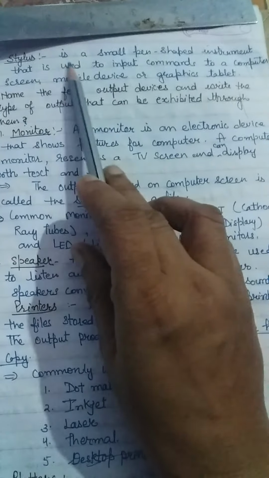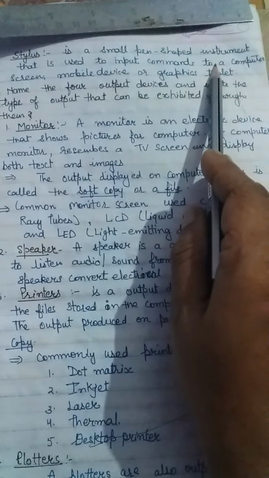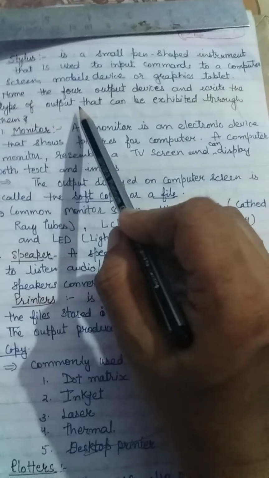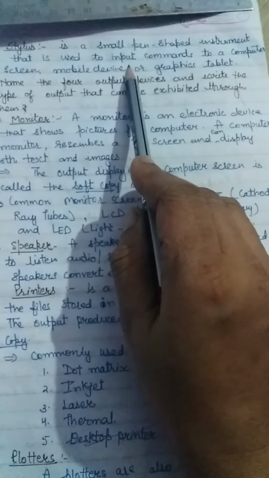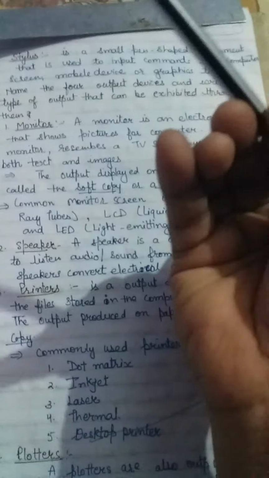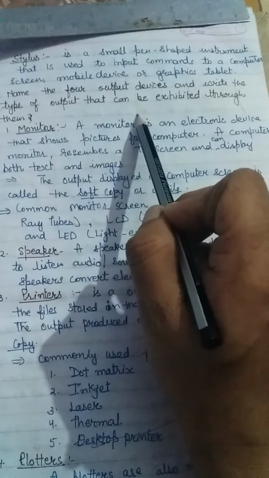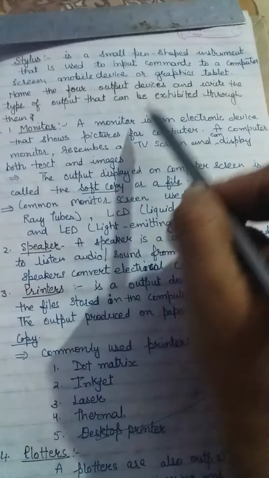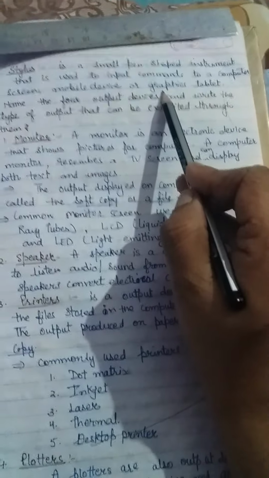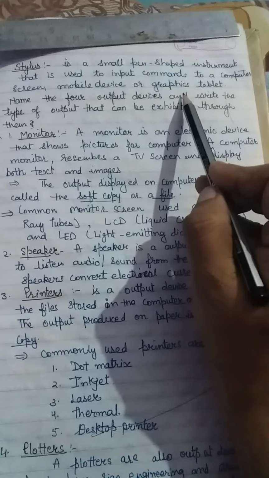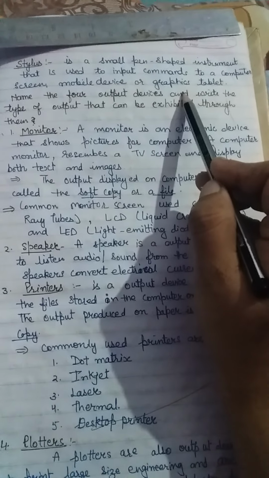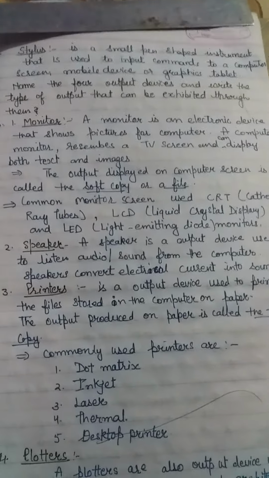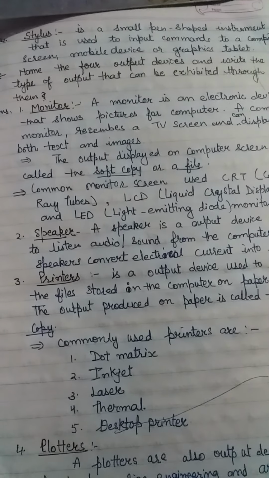Sometimes I read out that a stylus is a small pen-shaped instrument, like a simple pen, provided with the smartphone. It is used to input commands by touching the screen with the stylus, to give instructions to the mobile device, and sometimes to draw graphical information. There are also graphical tablets we use to draw different types of designs. That is the stylus. Now, these are only what I discussed according to the question.